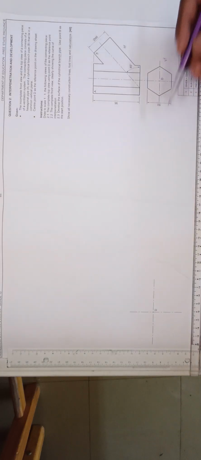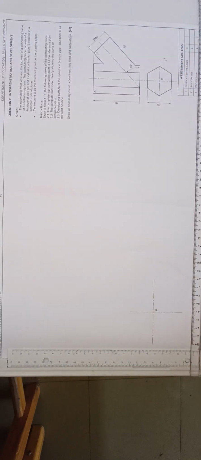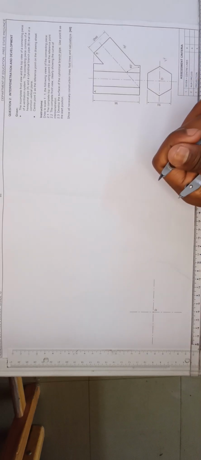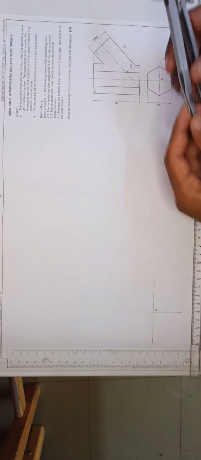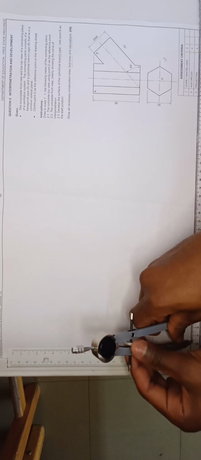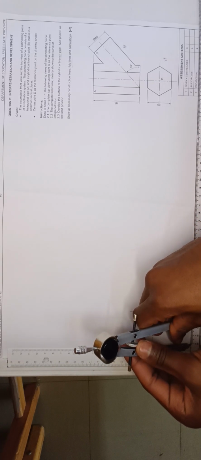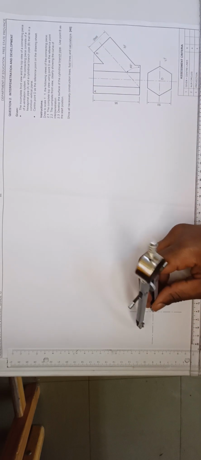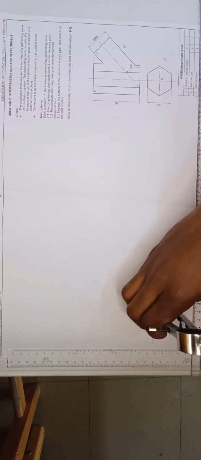One thing we will need to do is that for us to get the hexagonal pipe, we will need to take a radius of 25 on our compass, because if this radius is 25, from here until here it will be 50.